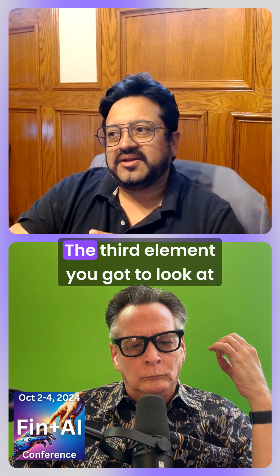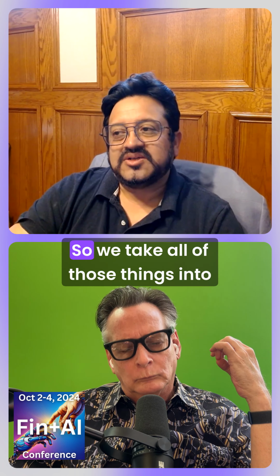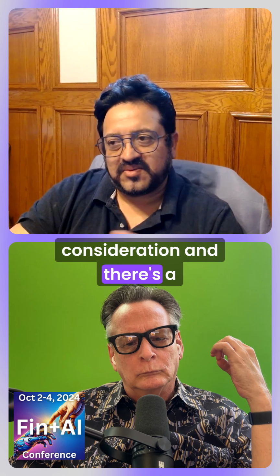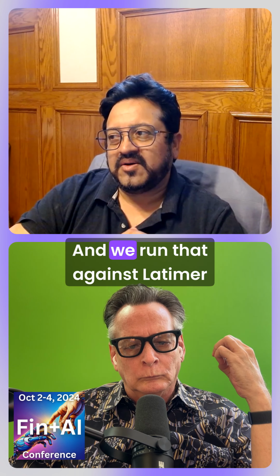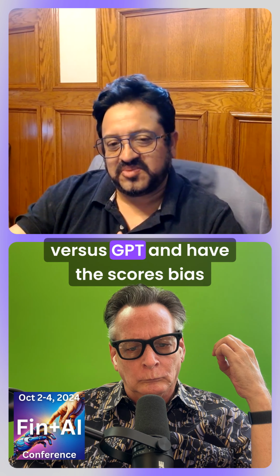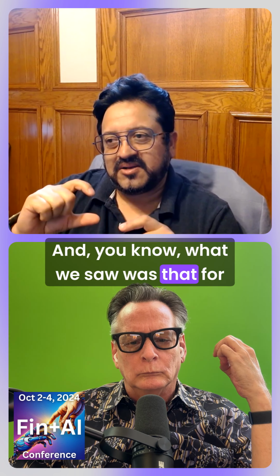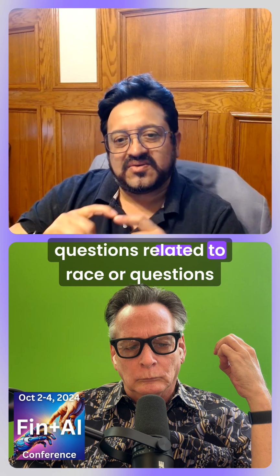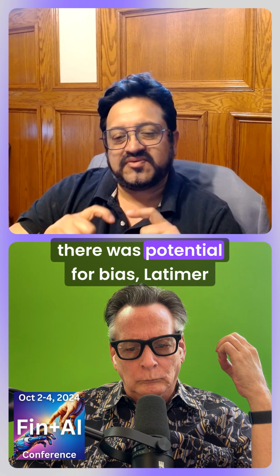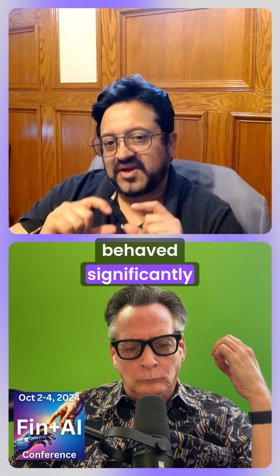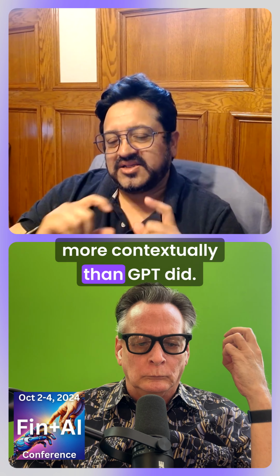The third element you've got to look at is context. What is the context that those words are being used in? So we take all of those things into consideration, and there's a mathematical formula that we've built, and we run that against Latimer versus GPT and get the bias scores. And what we saw was that for questions related to race or gender, specifically where there was potential for bias, Latimer behaved significantly better, answered significantly better, more contextually than GPT did.